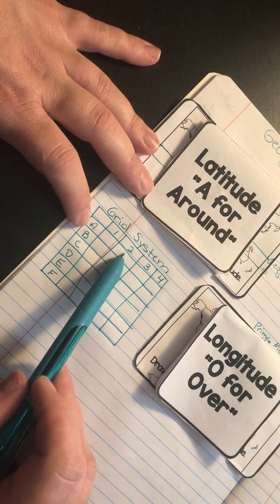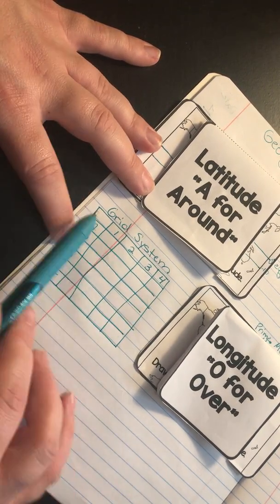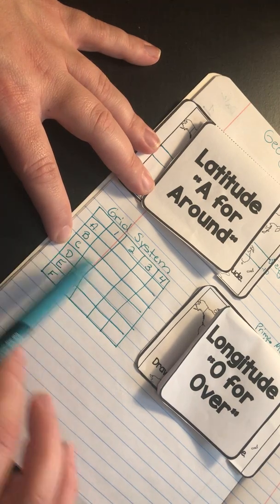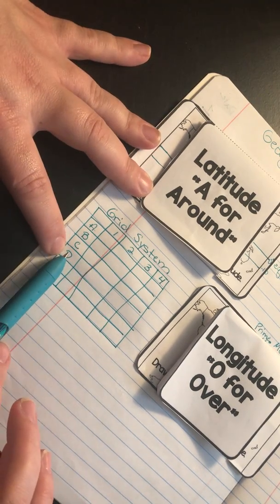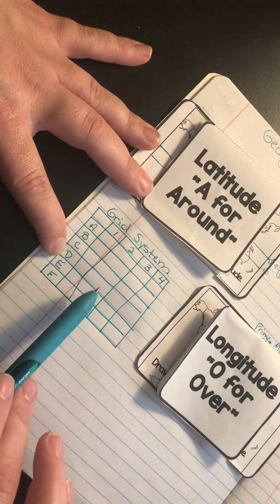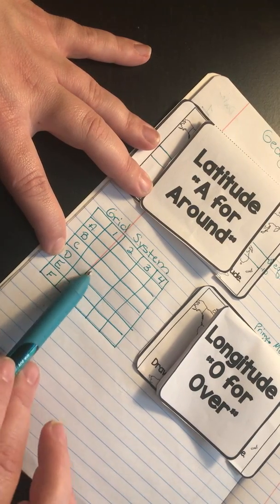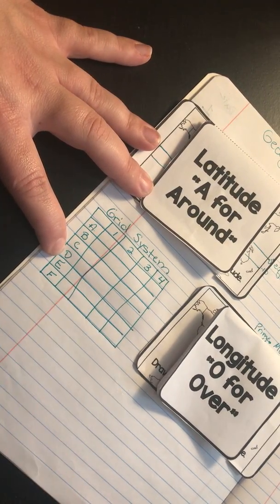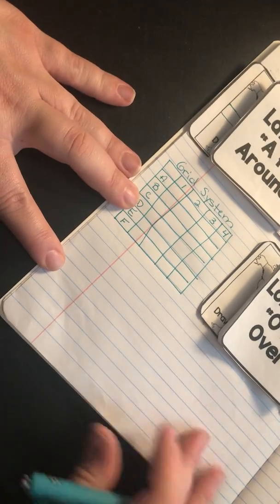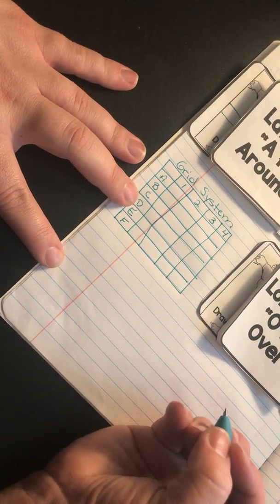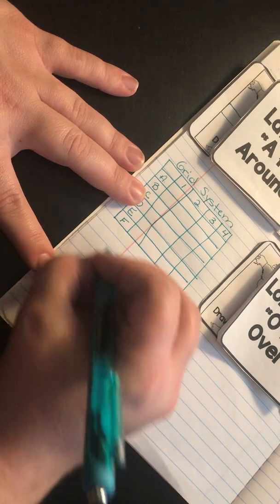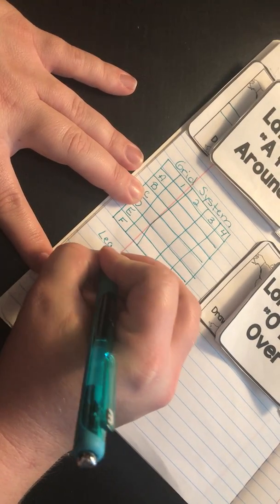That would be this box. So if we had a map and we had a grid, we would take care of the grid system that way. So if we needed to find the church and it was in D2, it would be right here.